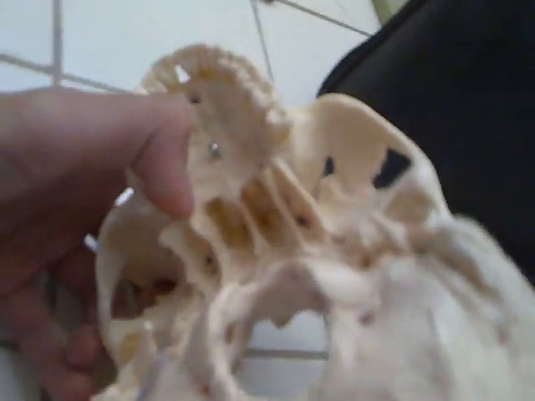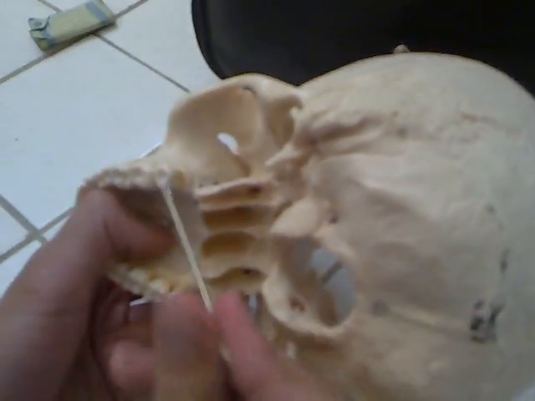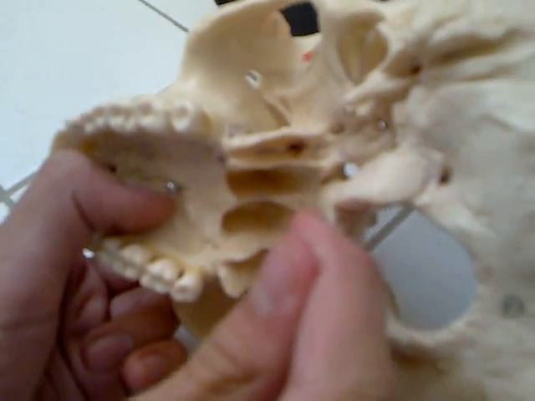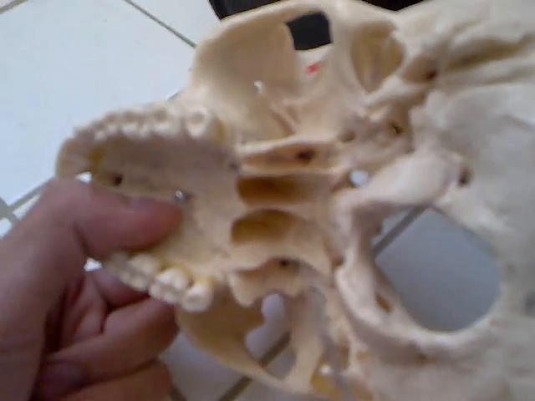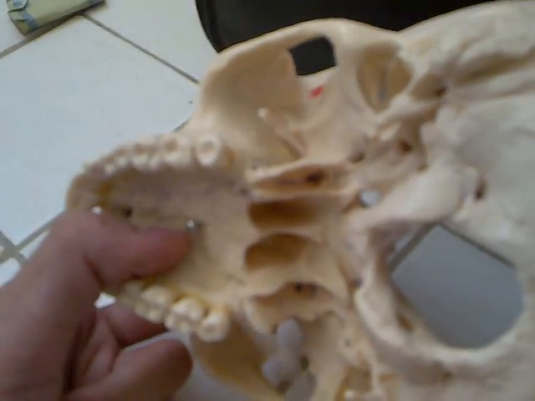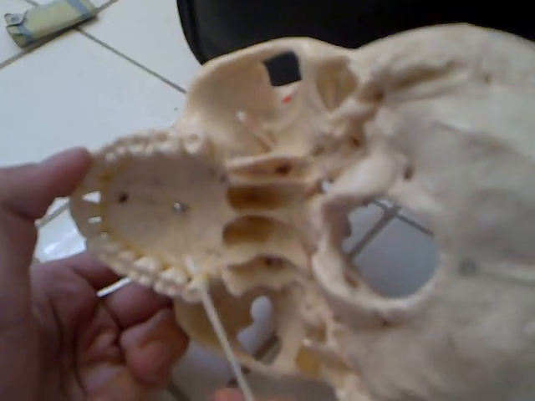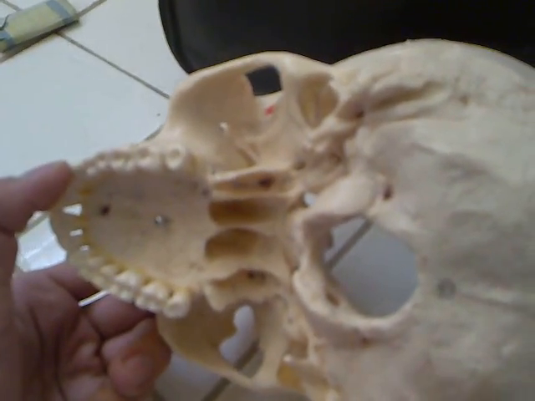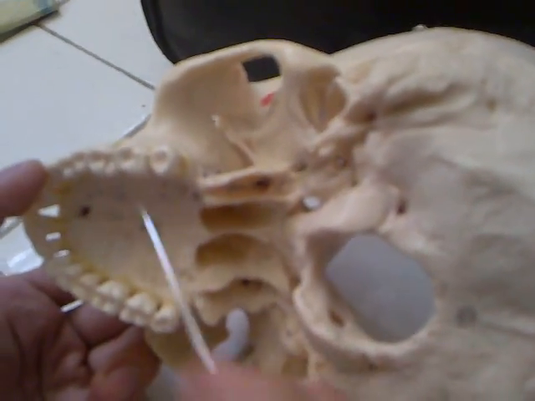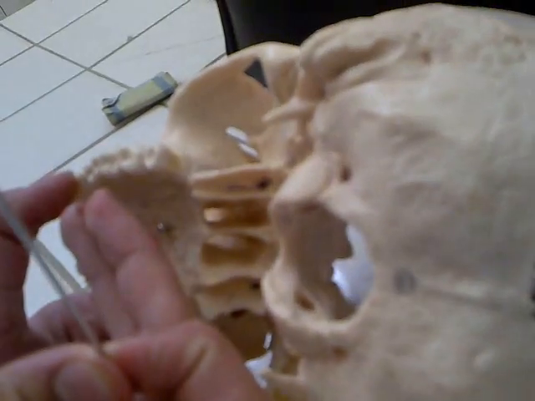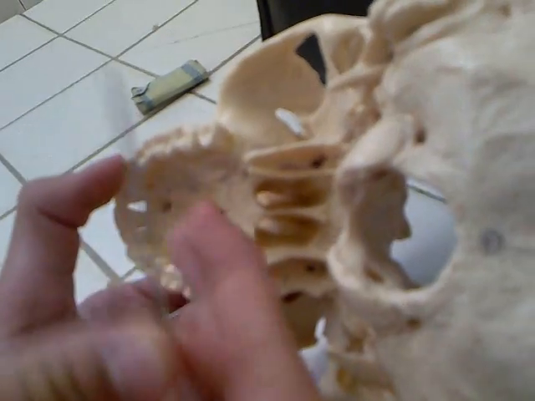Another structure that is not really seen is the palatine canal. It's somewhere around here in this aspect. It is where the palatine vessels and nerves come from the upper aspect and descend through the palatine canal into the nose and the mouth, into this area.